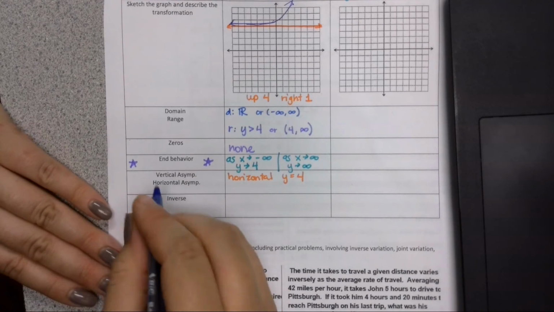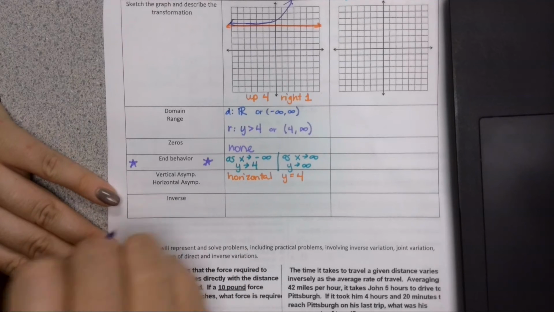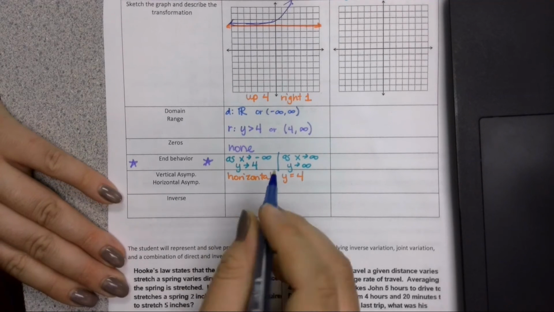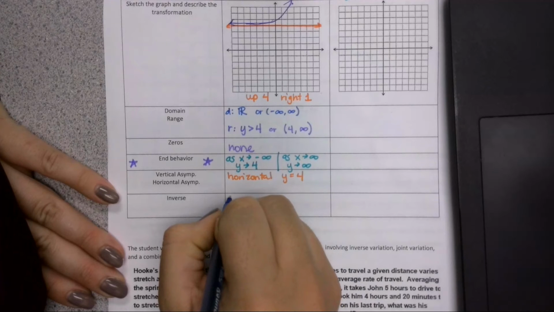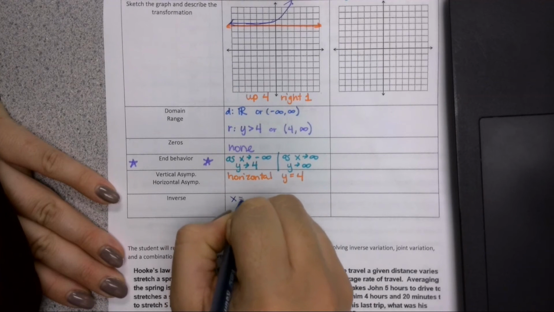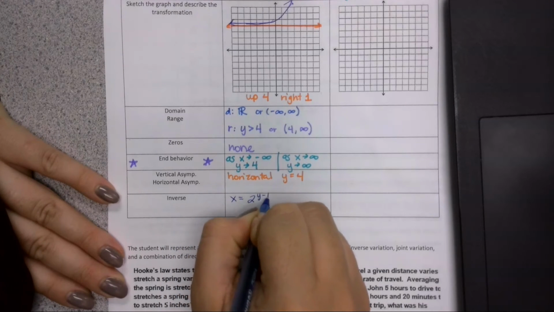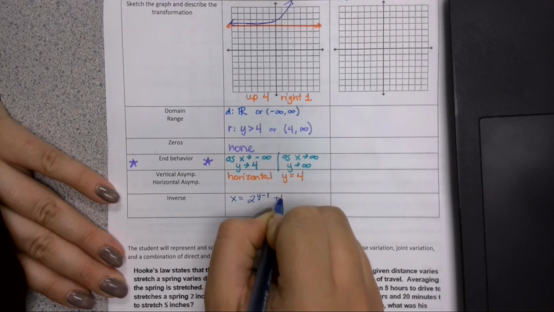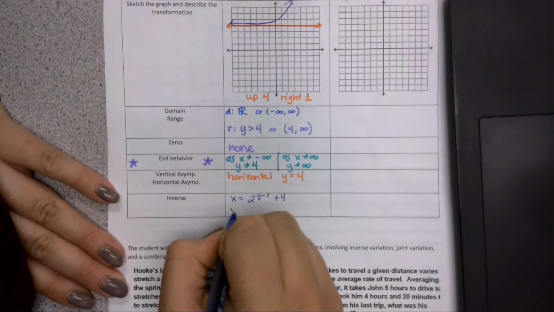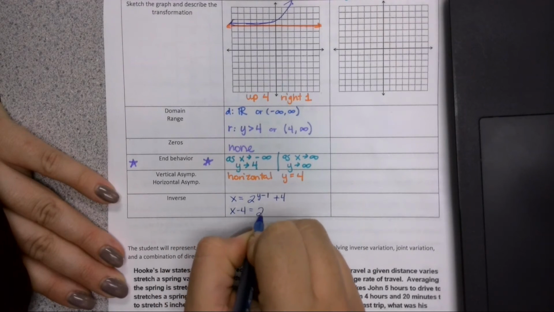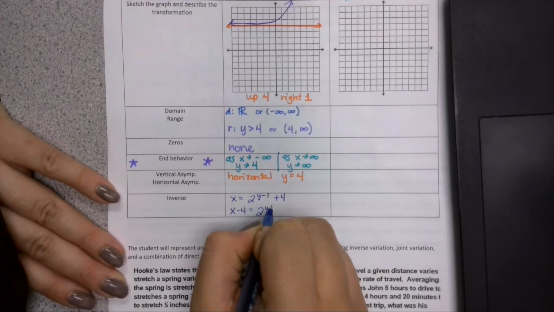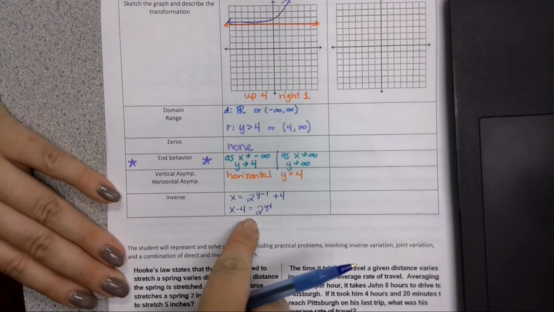Now for my inverse, we're going to follow the same 2 steps. The first step is to switch our x and our y. So we're going to have x equals 2 to the y minus 1 plus 4. We'll subtract 4 from both sides.